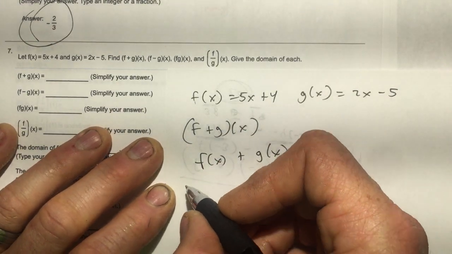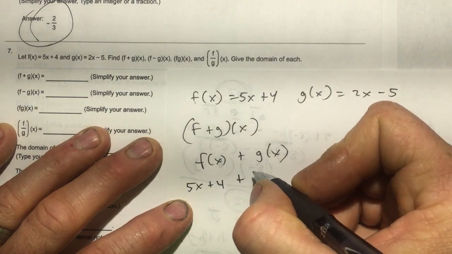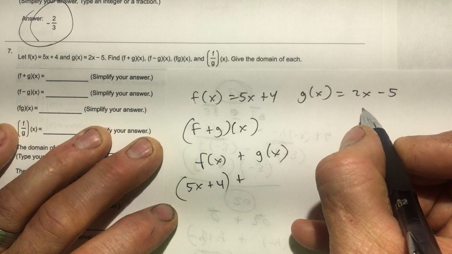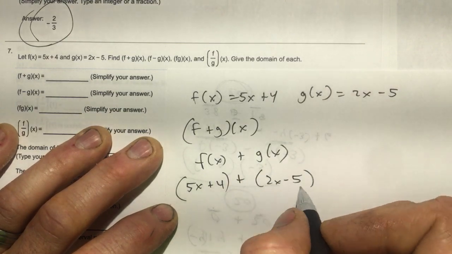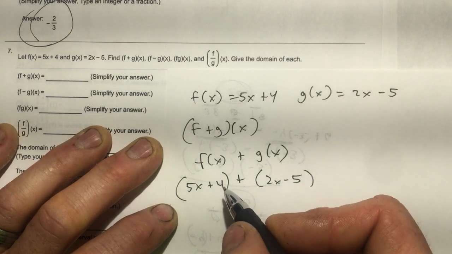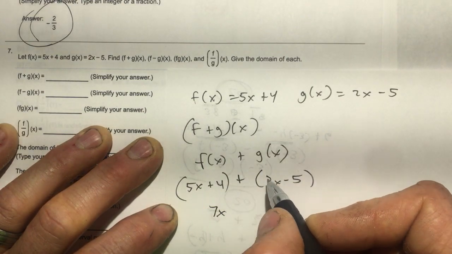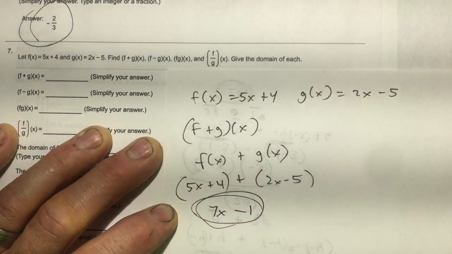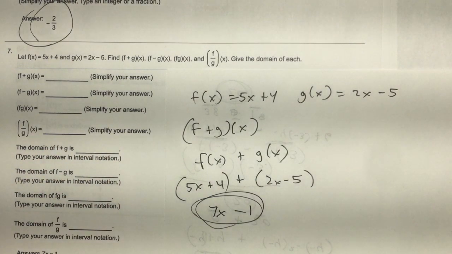So this is 5x plus 4. g of x, well, is this, 2x minus 5. I'm just going to add these together. So I just add my like terms. So 5x plus 2x will be 7x. And then 4 plus negative 5 will be negative 1. And there we go, 7x minus 1. All right, so the answer is way down here off the screen, but that's right.